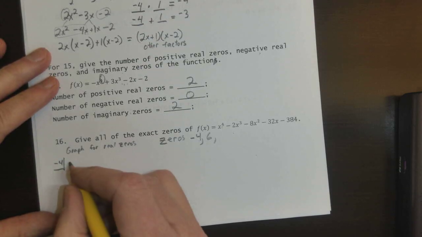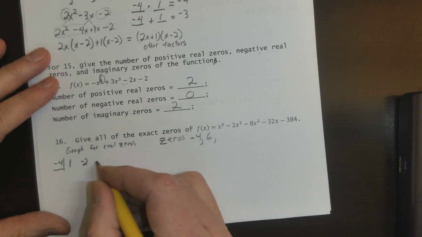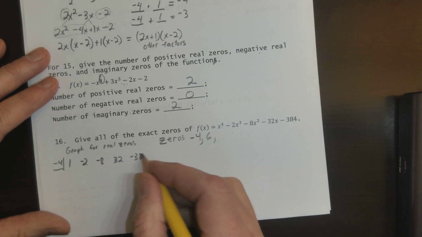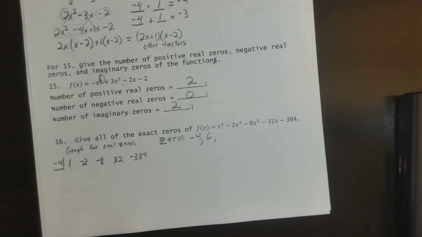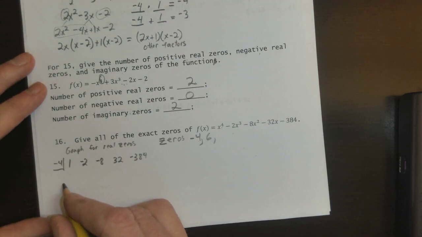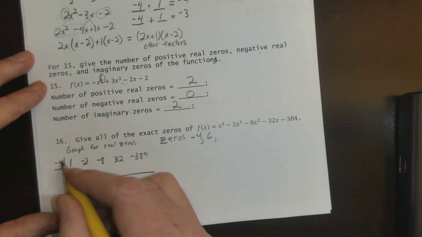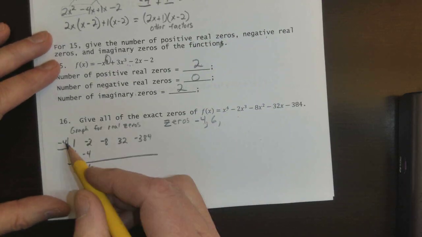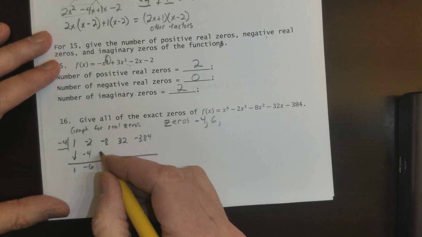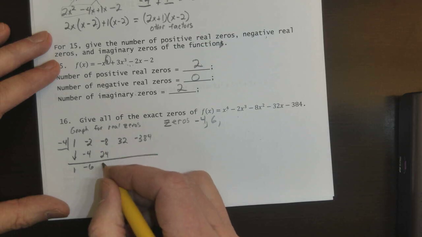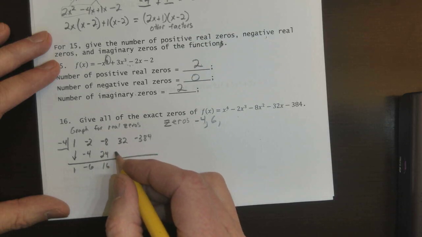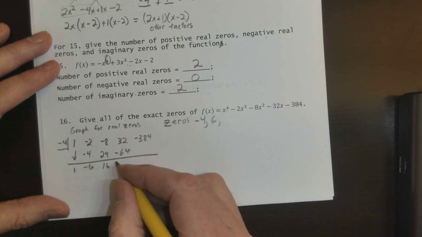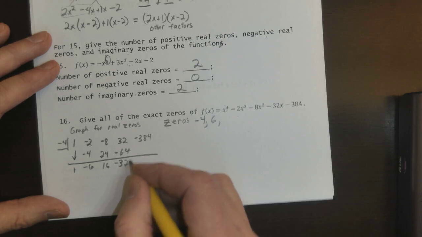like the -4 here, and go 1, -2, -8, 32, -384 to make a smaller polynomial, a depressed polynomial. Bring it down. -4 times 1 is -4. -2 and -4 make -6. -4 times -6 is 24. -8 and 24 is 16. -4 times 16 is -64, and that's -32 when you add.